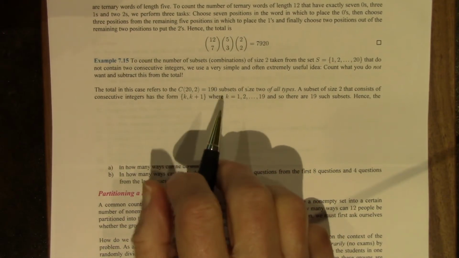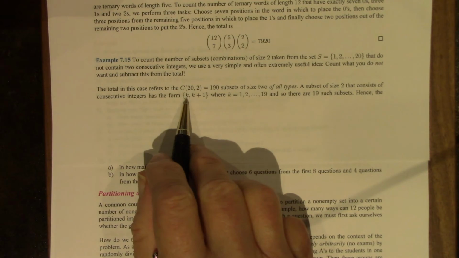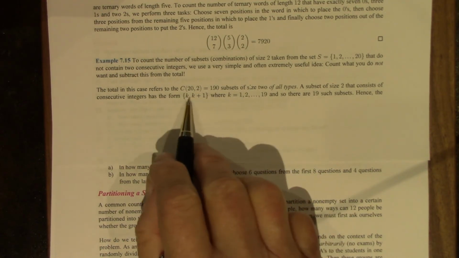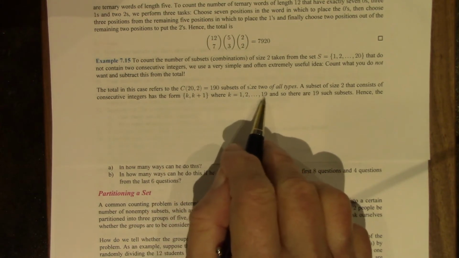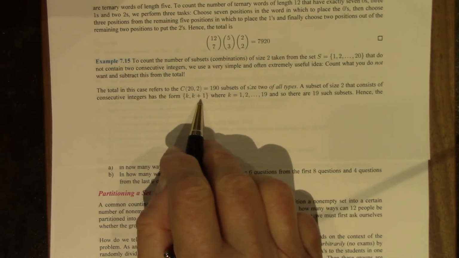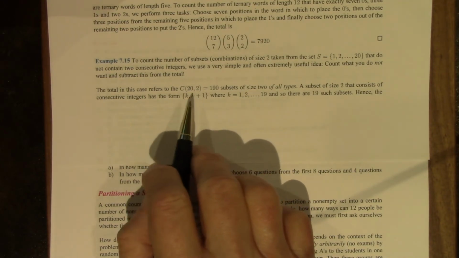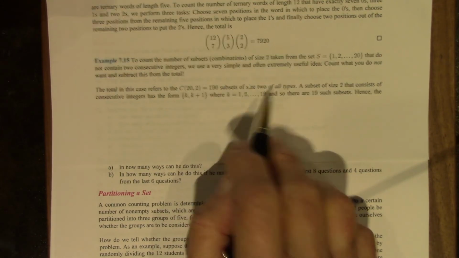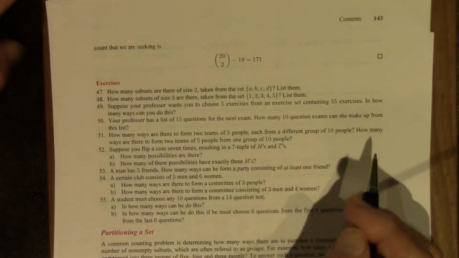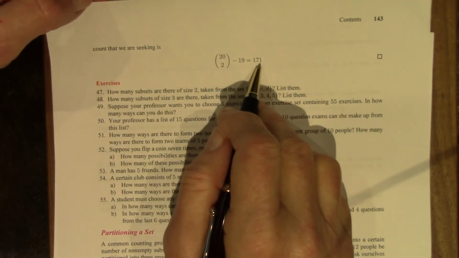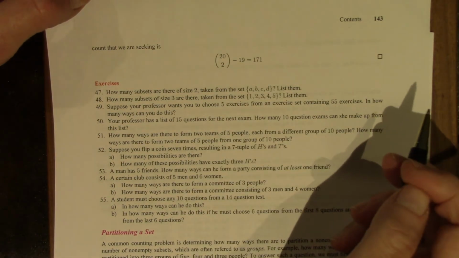What do those subsets look like? Well, they look like k, k plus 1, where k could be 1, you'd get 1, 2 here. K could be 2, you get 2, 3. K can go all the way up to 19, you get 19, 20. These are the subsets you don't want, and there are clearly 19 of them. So all we have to do is take our 20 choose 2 and subtract 19, and we get 171.